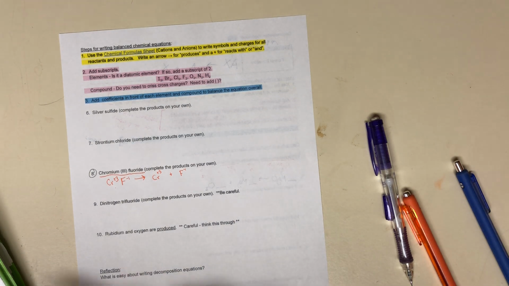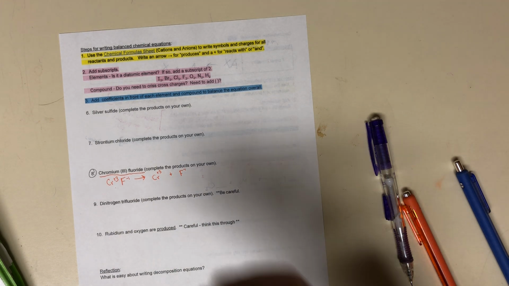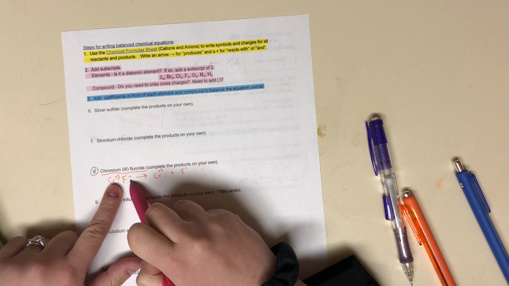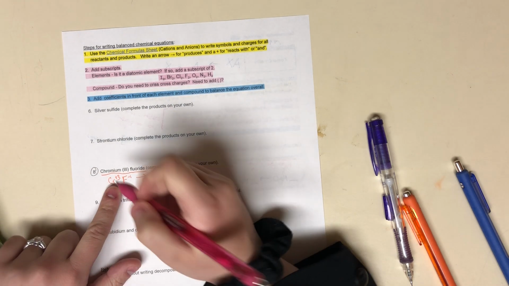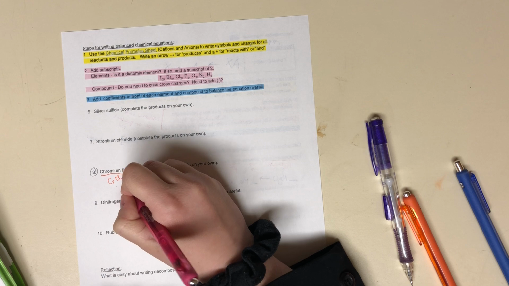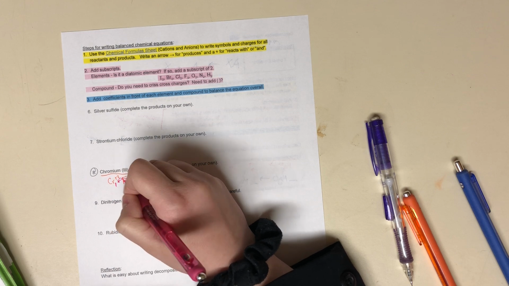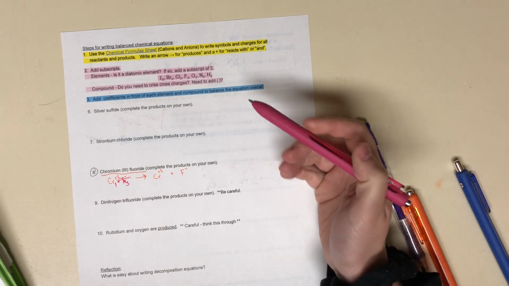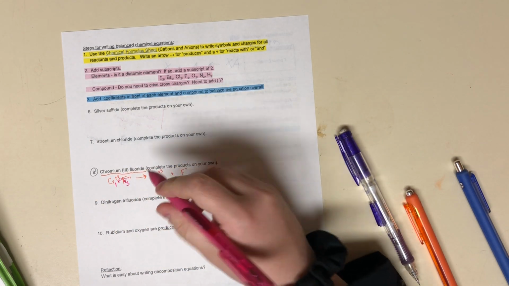Let's switch colors because we have everything written out with our charges, our arrows, and our pluses. So let's start with this. 3 and 1, is that equal but opposite? Nope. So what do I have to do? I gotta crisscross. So I've got a 1 here, a 3 here. So chromium 1, F3. Chromium is all by himself.